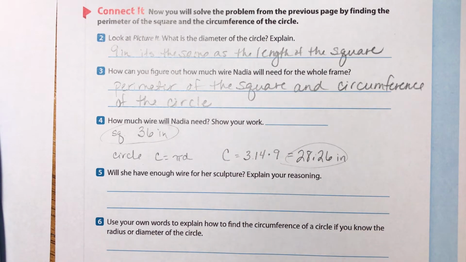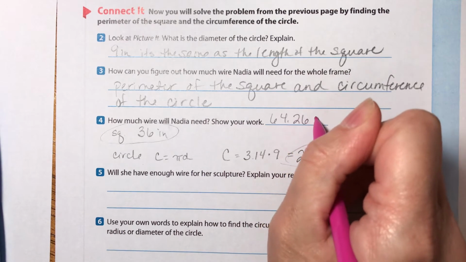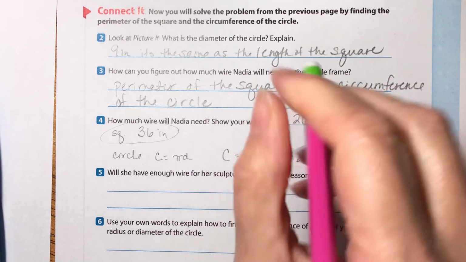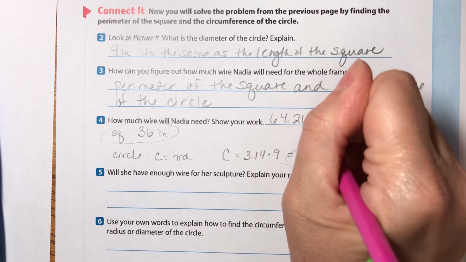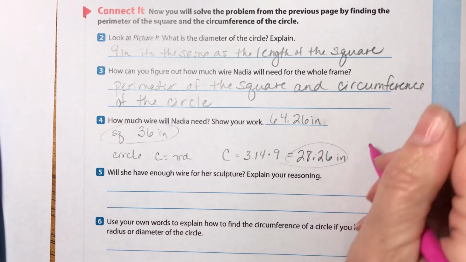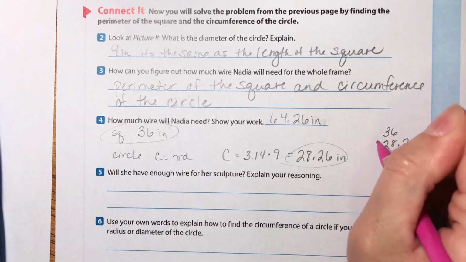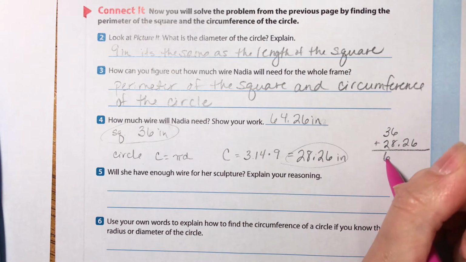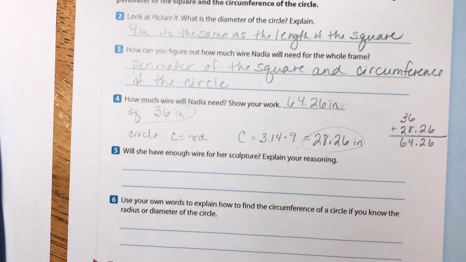So 28.26 plus 36. I have 64.26, not centimeters, inches. Okay, right, I should probably write that we did 36 plus 28.26. We added those together and got 64.26. Okay. All right, next question.